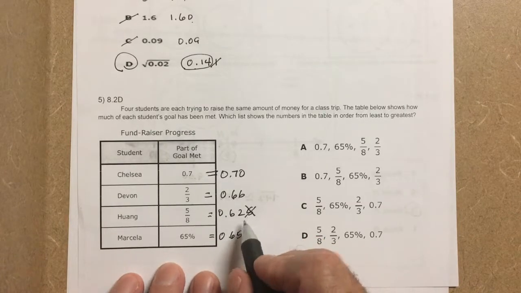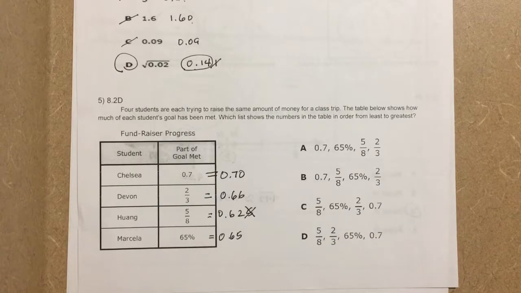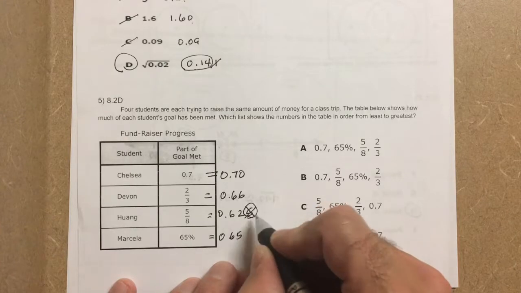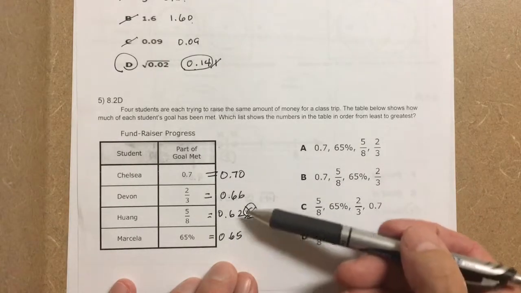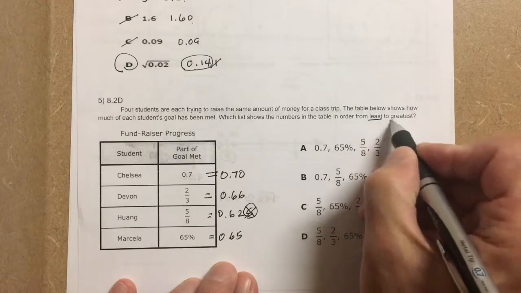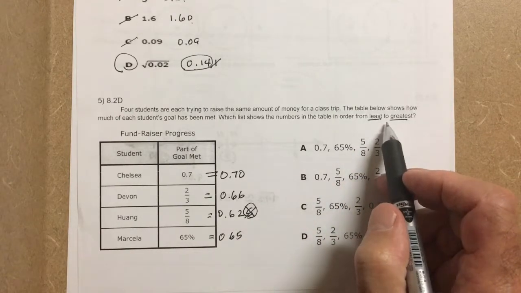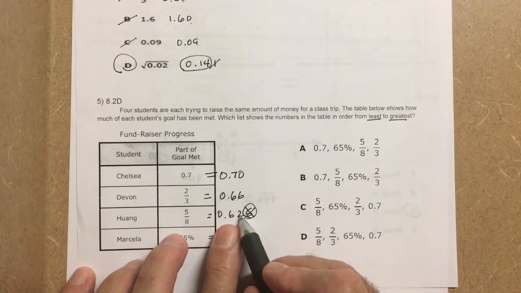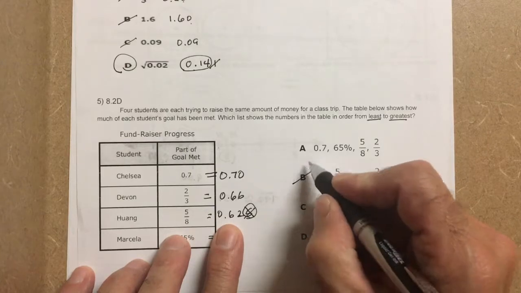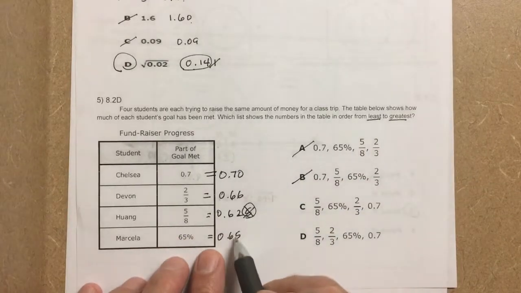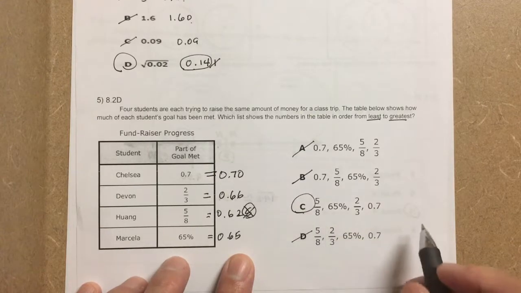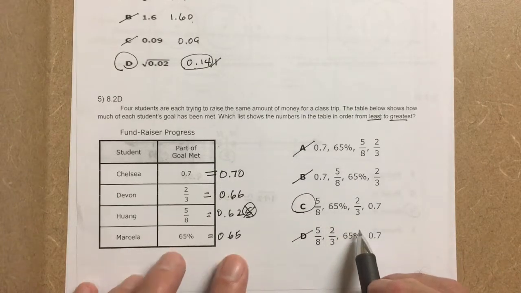Real important, just because it has more digits doesn't mean it's a larger number. So taking off this 5 is essential. So you've got 62 cents as being the smallest. We're looking for least to greatest. I hope you highlighted. 62 cents was actually the smallest, which was 5/8. So I can rule out A and B. The next smallest was Marcella at 65%, so I can rule out D. The correct answer was C.